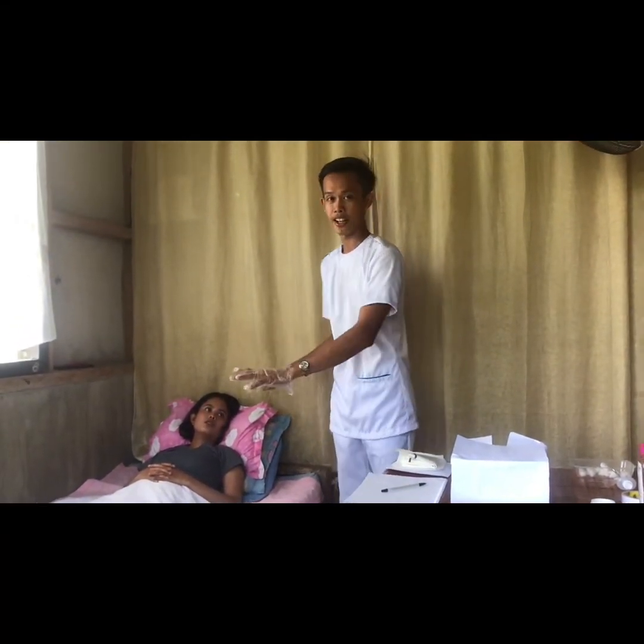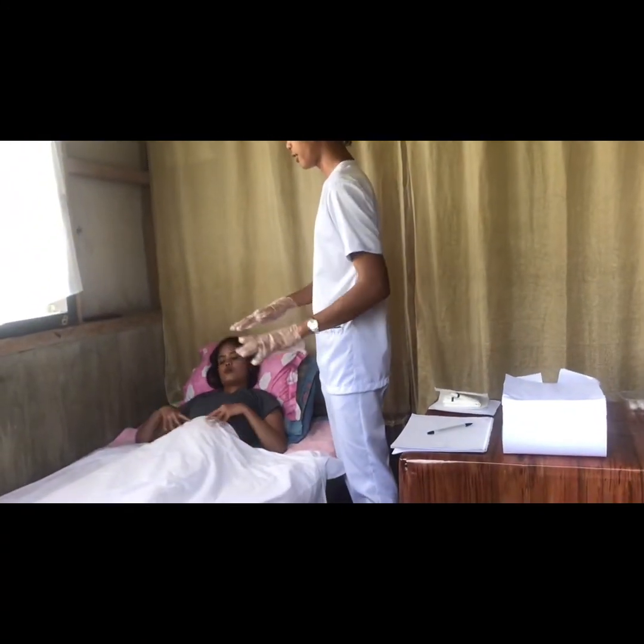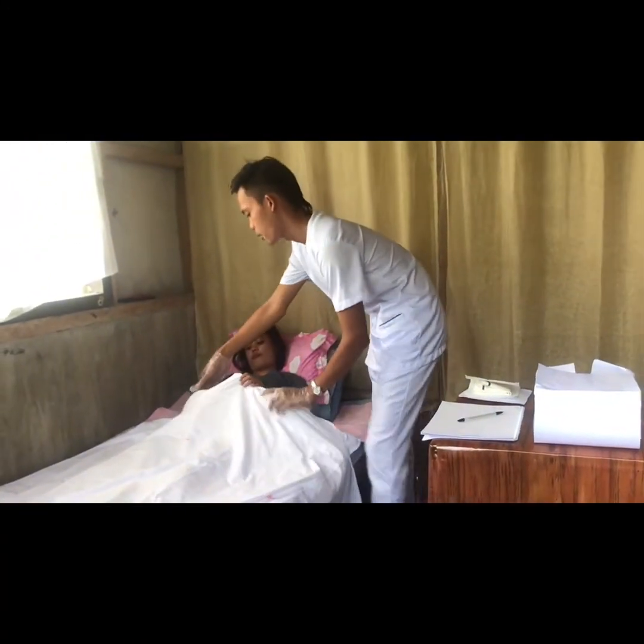Okay. So the patient is laying on a supine position. So requesting the patient to please place the position into the dorsal recumbent position, which is with the feet placed apart. So sir, please place yourself into the dorsal recumbent position. I'm going to help you.